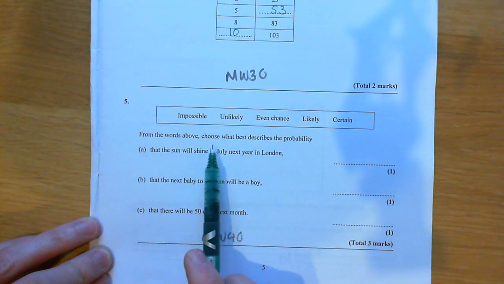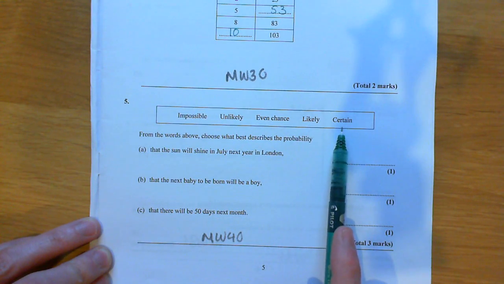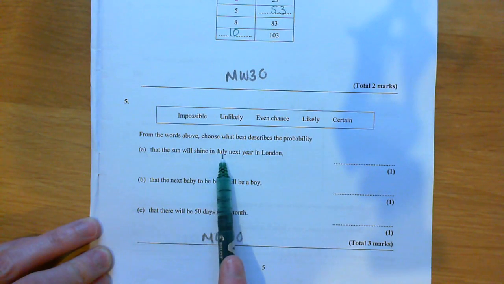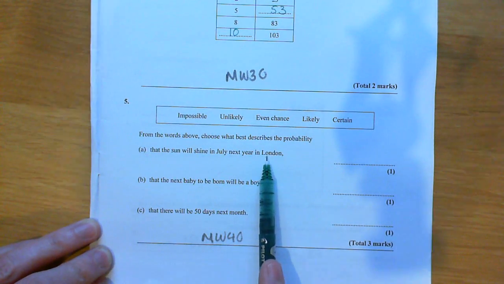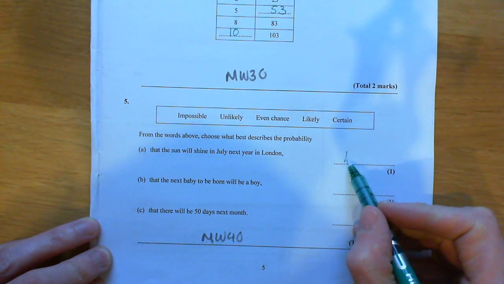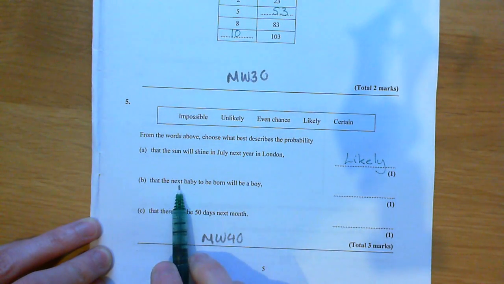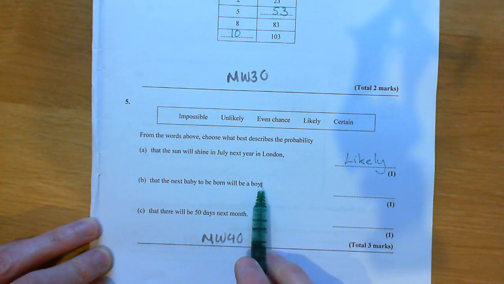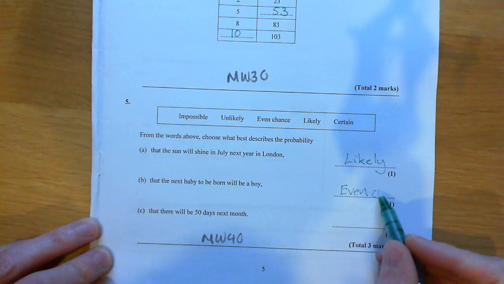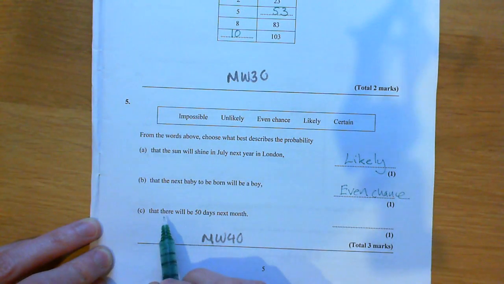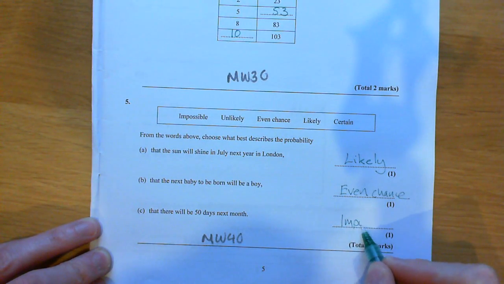Question 5. From the words above, choose what best describes a probability. We've got the words impossible, unlikely, even chance, likely and certain. The sun will shine in July next year in London. That's really very likely. It's not absolutely certain, it could rain, so I'm going to go for likely there. That the next baby born will be a boy. There are almost as many boys as girls born, so we say that's an even chance. There will be 50 days next month. Well, no month has 50 days in it, so that's going to be impossible.